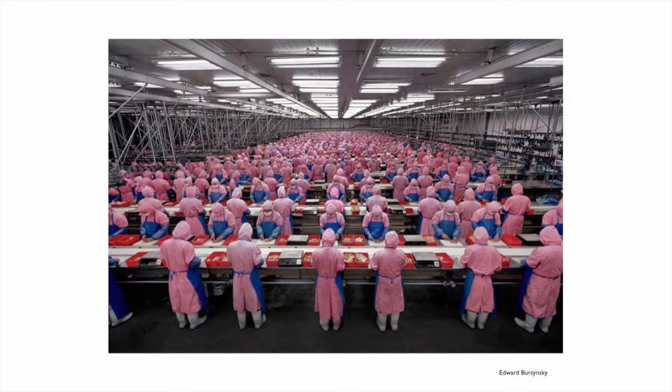This is by Edward Burtynsky, a Canadian photographer who is interested in social issues and environmental issues. This is a factory in China, and he sees architecture in a very different way than a lot of traditional architectural photographers do.